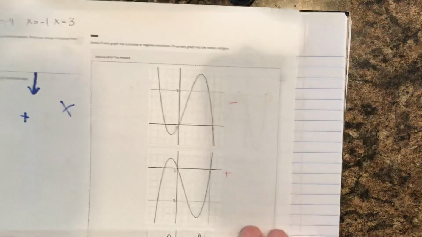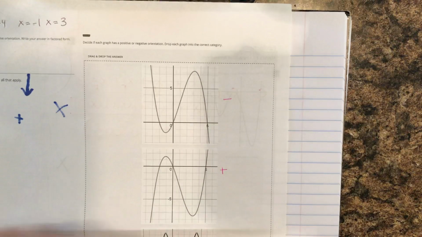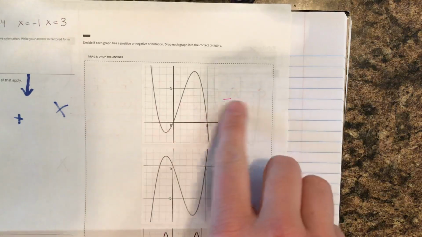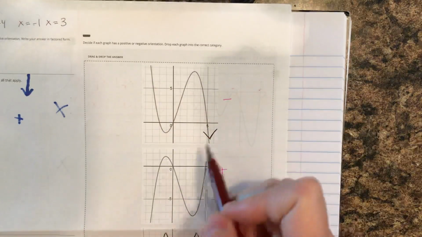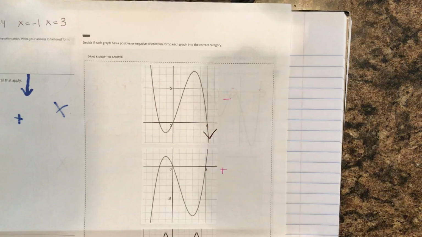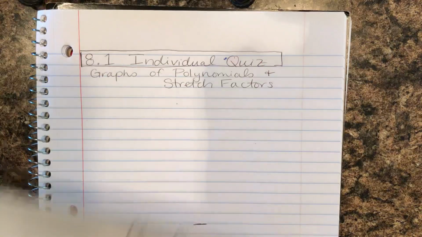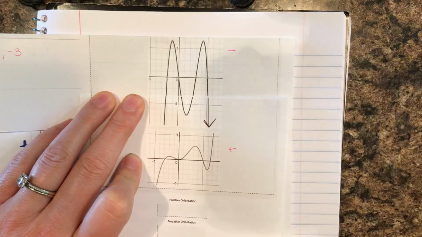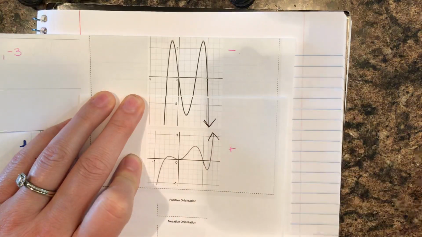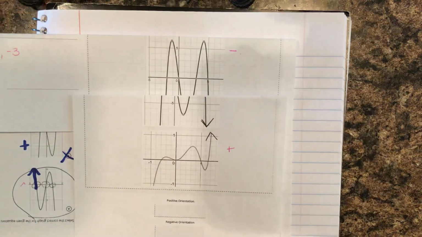Number 6 asked you to decide for a bunch of different graphs whether the orientation was positive or negative. Again, we're only looking at that right side of the graph. If the right side of the graph is going down, it has a negative orientation. If the right side is going up, it has a positive orientation. Then we've got another graph here. Again, the right side only. That's down, so it's negative. That's up, so it's positive. Orientation only depends on the right side of the graph.